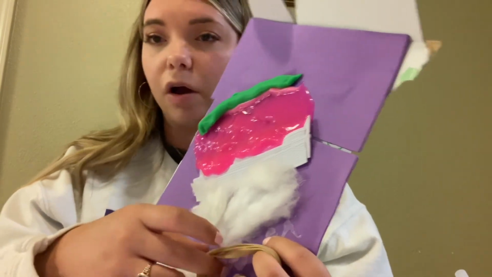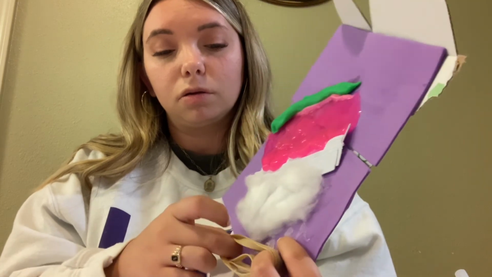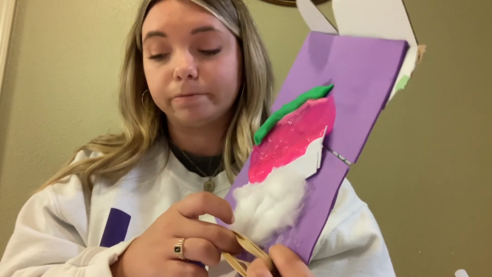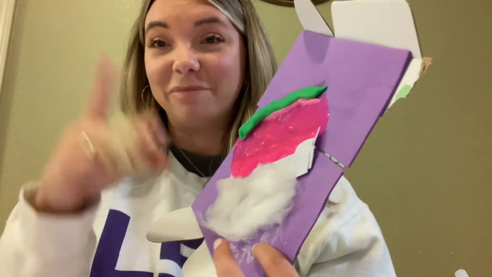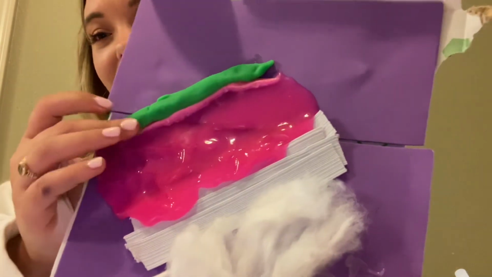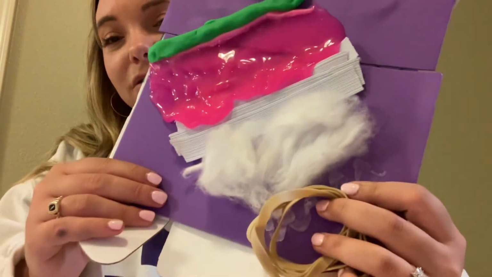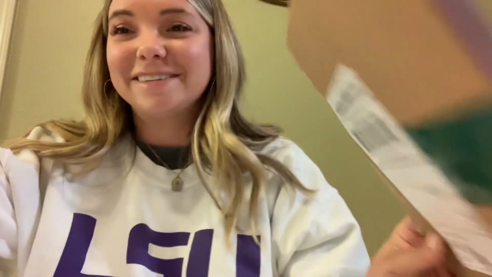Less give. Very stiff rubber bands I have here. So yeah, that is the layers of the vocal folds here. Okay, thank you.